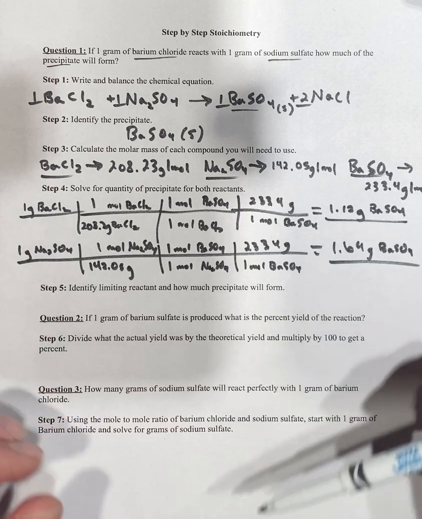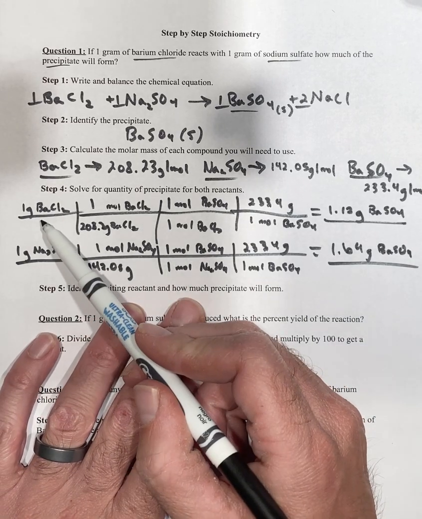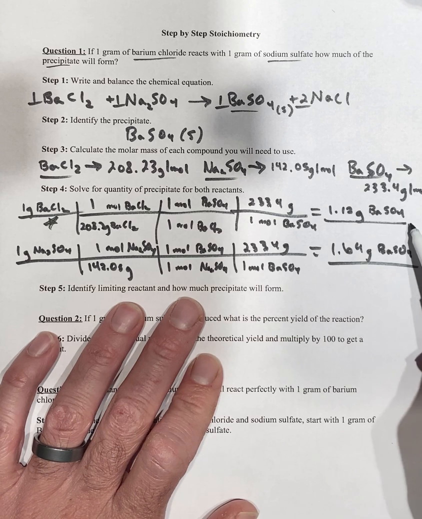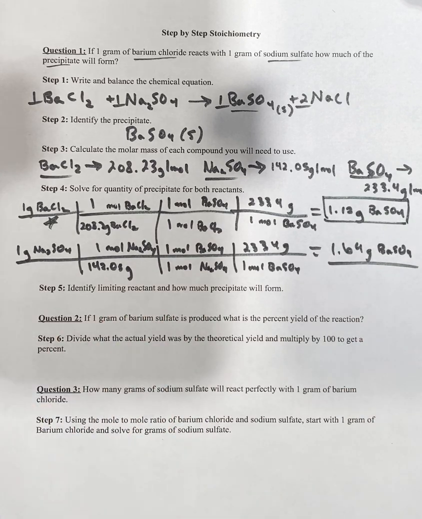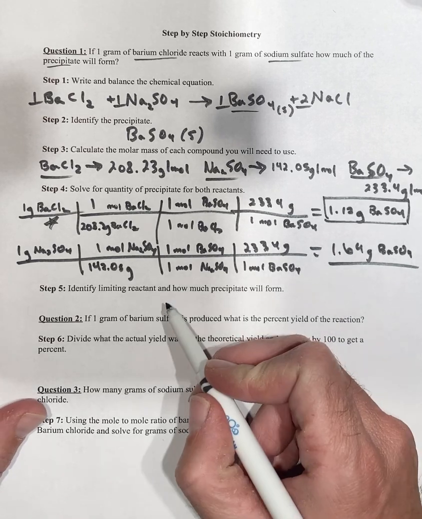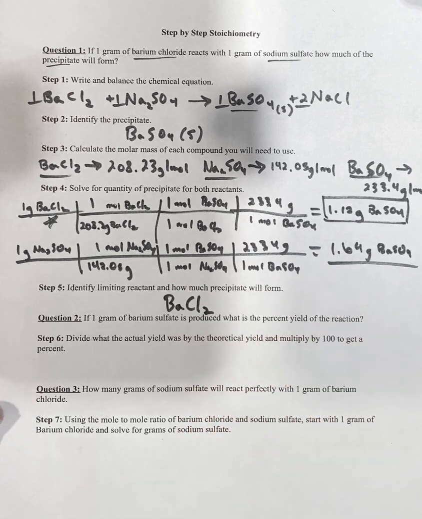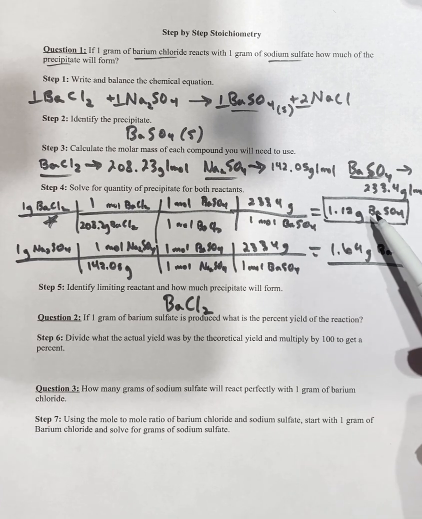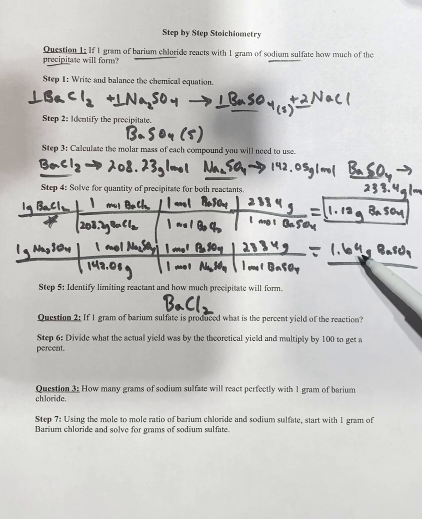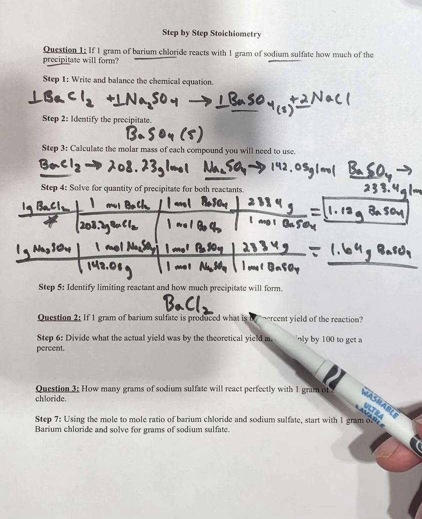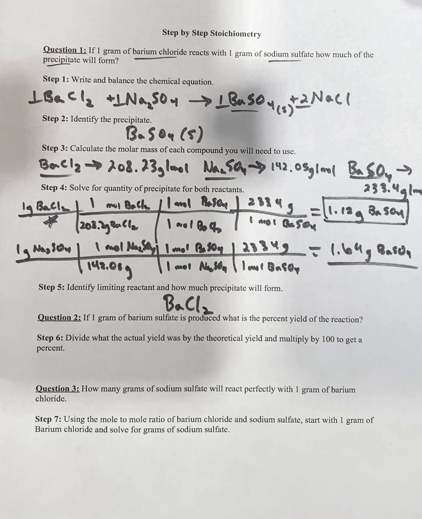So now if I had 1 gram of each, this barium chloride is going to limit my production of barium sulfate to 1.12 grams. So my limiting reactant is going to be barium chloride. Barium chloride will limit me to producing 1.12 grams. If I had a little bit more, I could get this 1.64 grams because I can make 1.64 with that much sodium sulfate. But I can't quite make that much with only 1 gram of barium chloride. So that's going to limit my possibility of making barium sulfate.